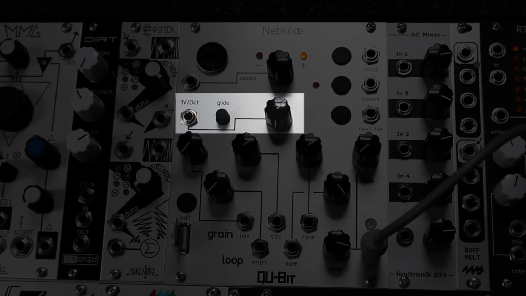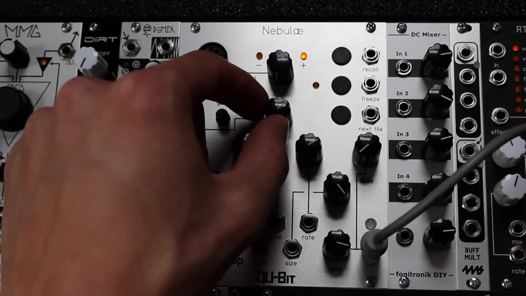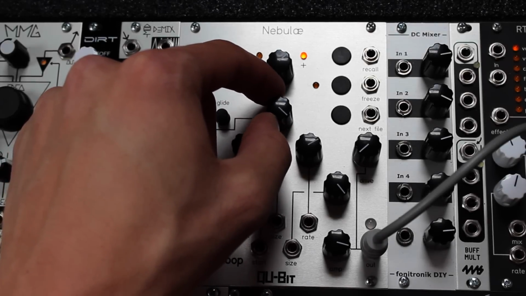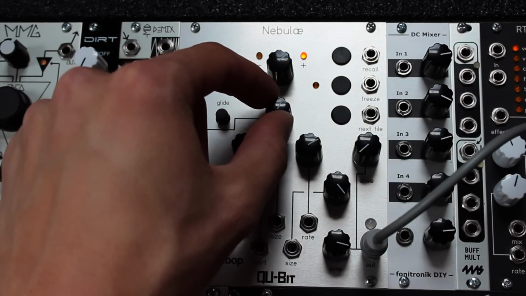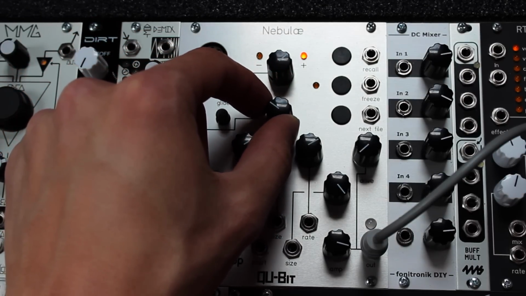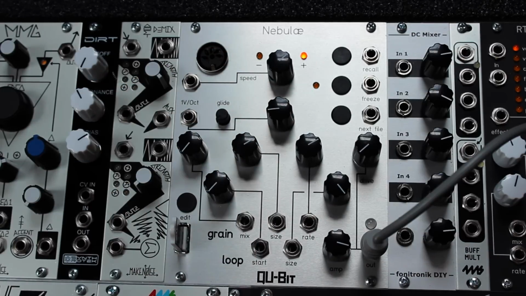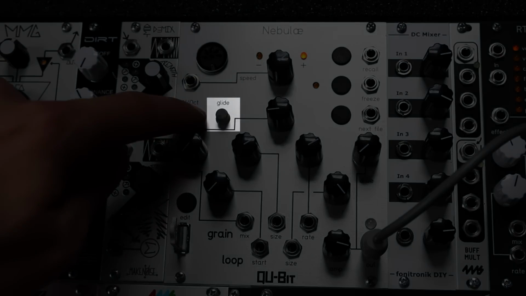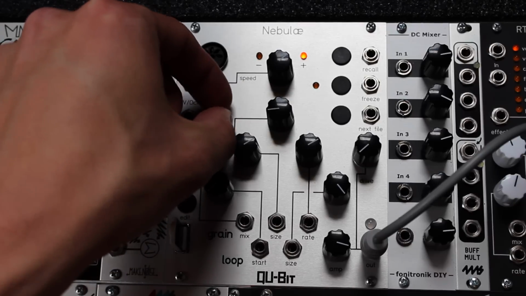The pitch and speed controls work independently of each other. This is the glide control for pitch. This will allow the Nebulæ to glide between notes with a range of 0 seconds to 0.175 seconds.